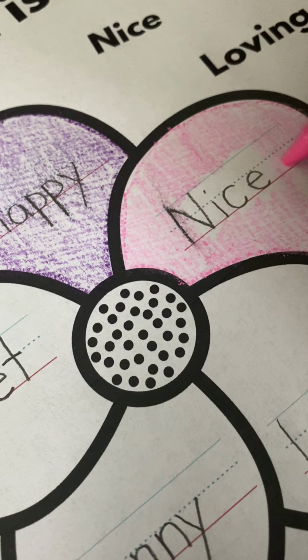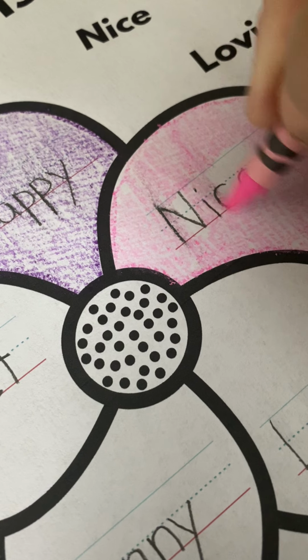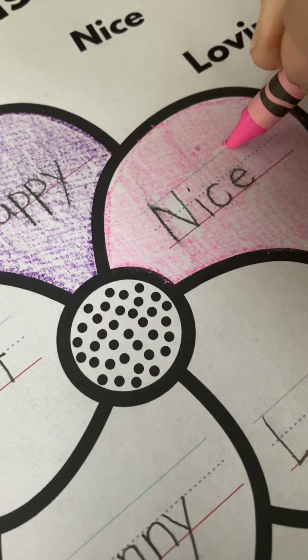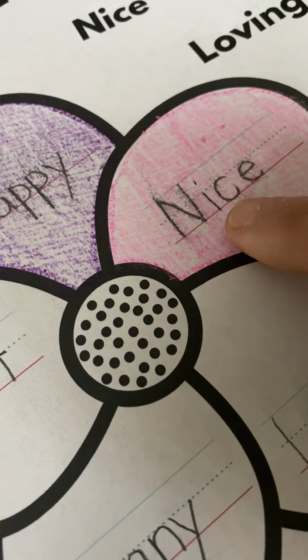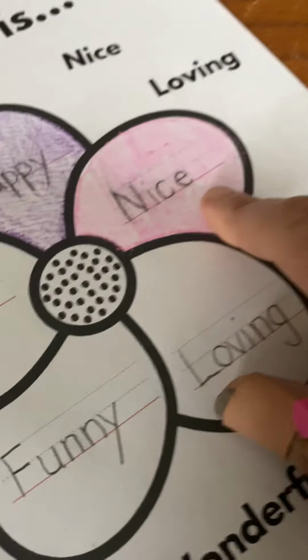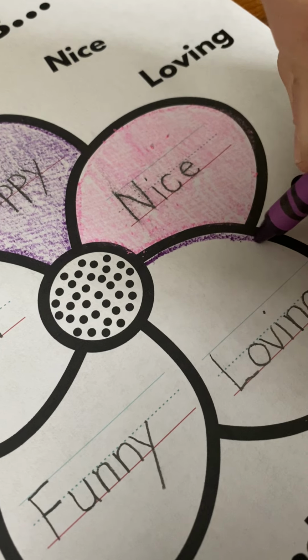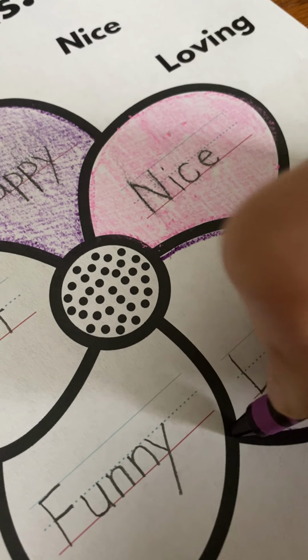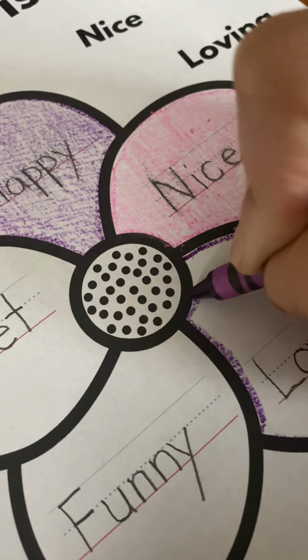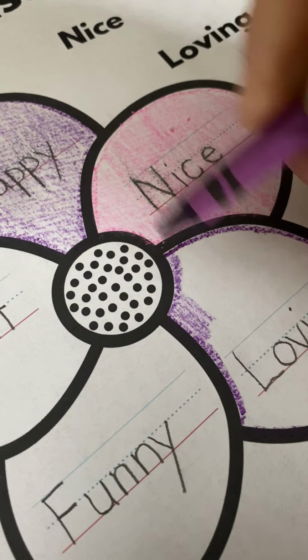When we color, we do it nice and slow. Oh, and that's the word nice. When we color, we do it nice and slow. So we stay in the lines. Outline first and then color.